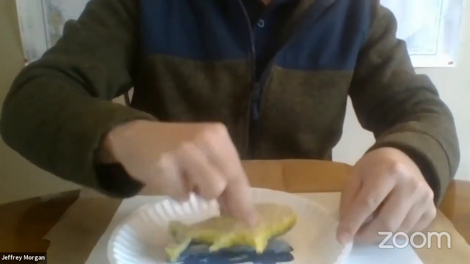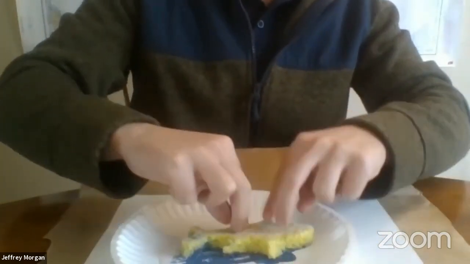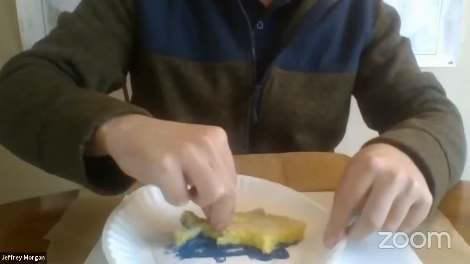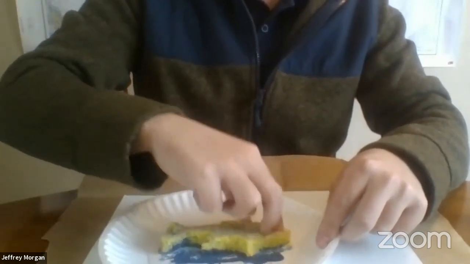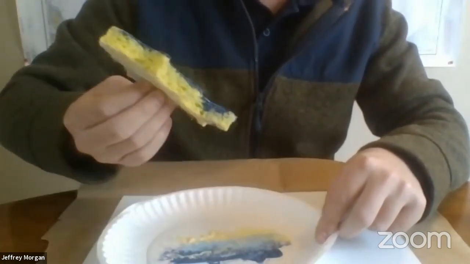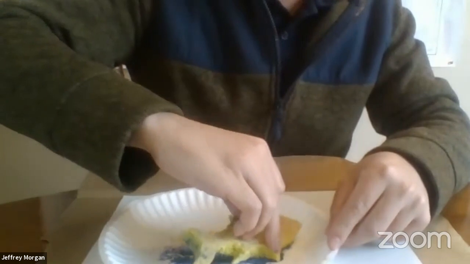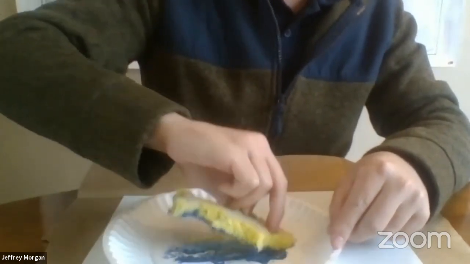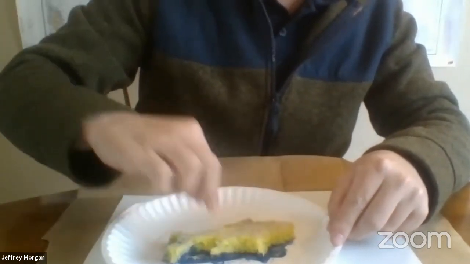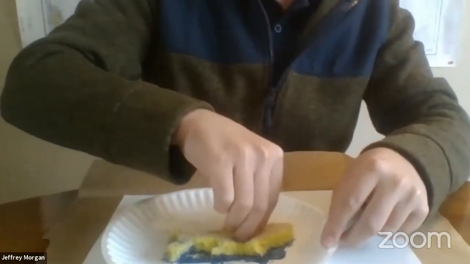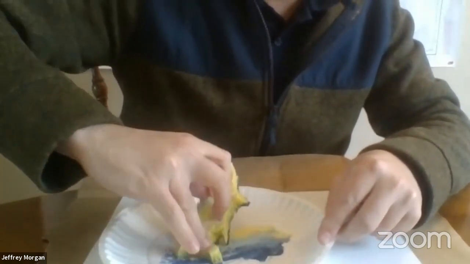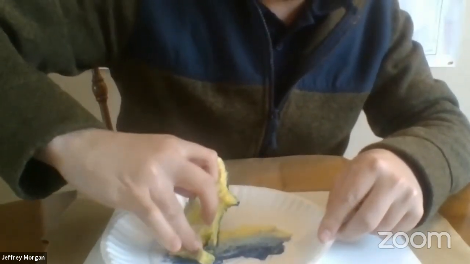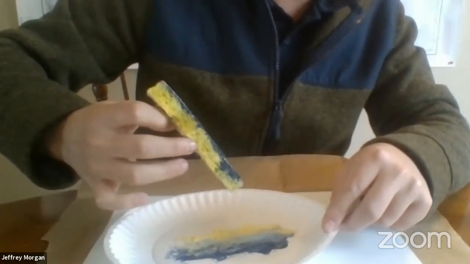So you can see I'm just lightly touching the sponge down, and I'm trying to make sure that it's fully saturated with paint. So you can check. You want to make sure that all of the fins are getting some paint on them, and the tail I found when I was first doing this was a little bit harder to get some paint on. So you want to make sure you get that.